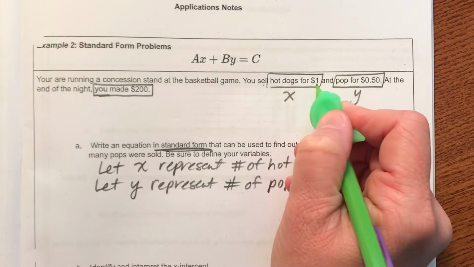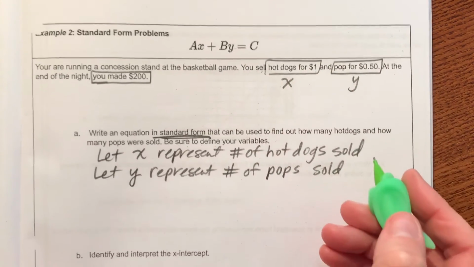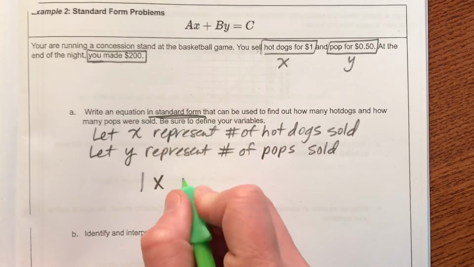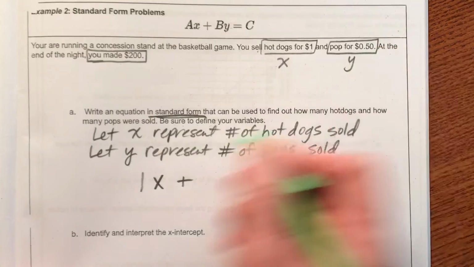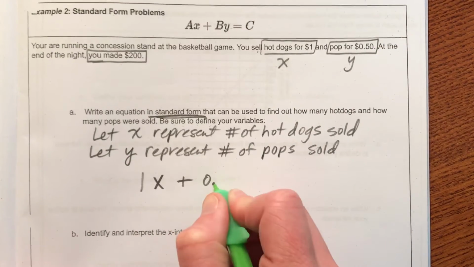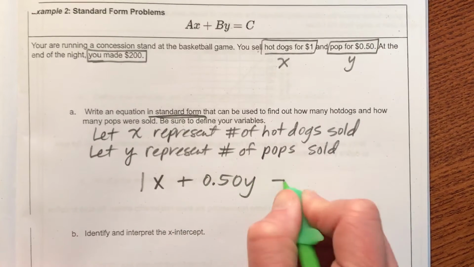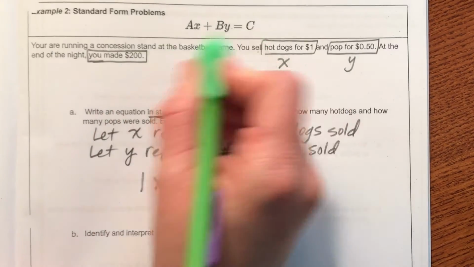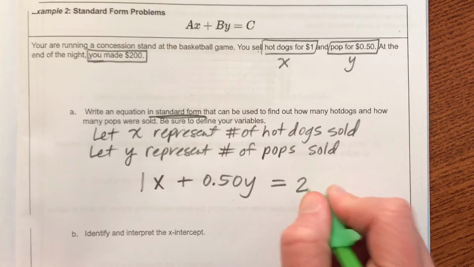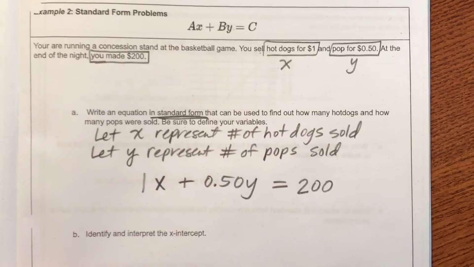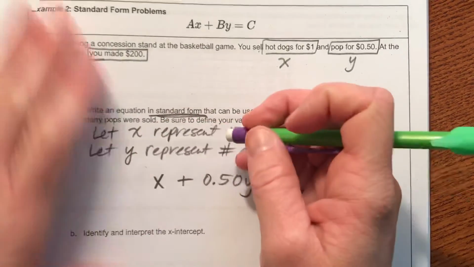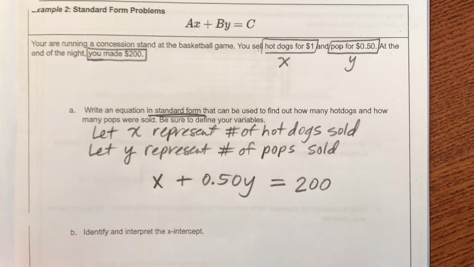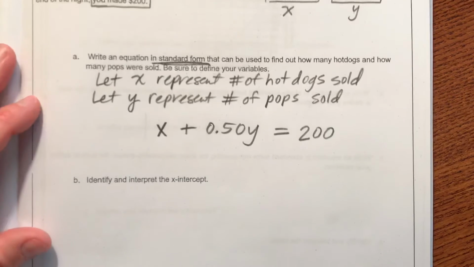So the cost per x hot dog is $1. So ax, or 1x, plus 50 cents per y pops, so 0.50y. We want to find out when that will equal our total amount, our C, our constant, the $200. Now in this equation, I don't really need the 1 in front of the x, so I'm going to erase that because I know that just the letter x is 1x. That 1 is kind of unnecessary.